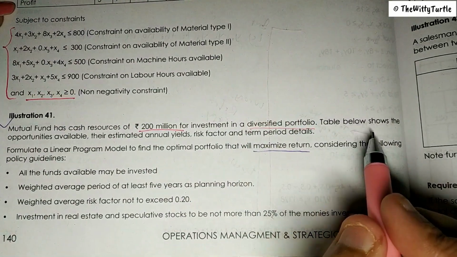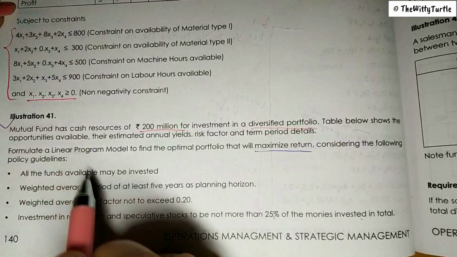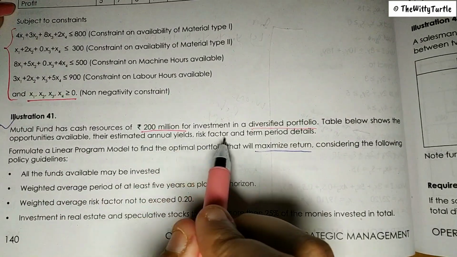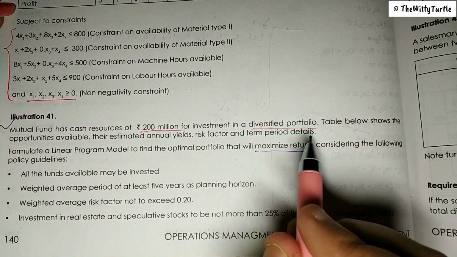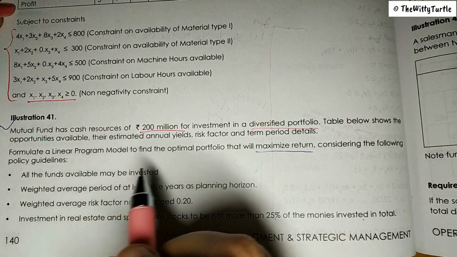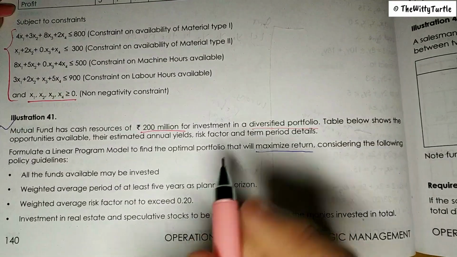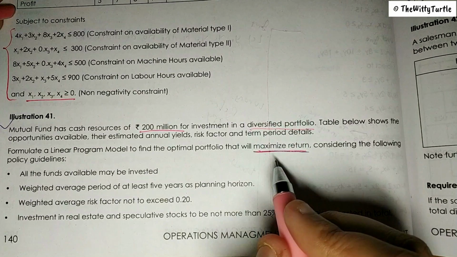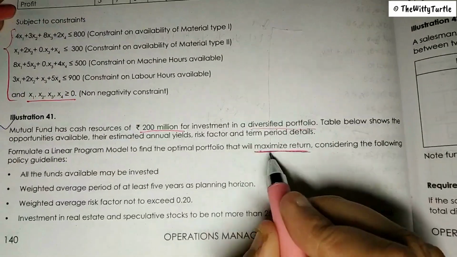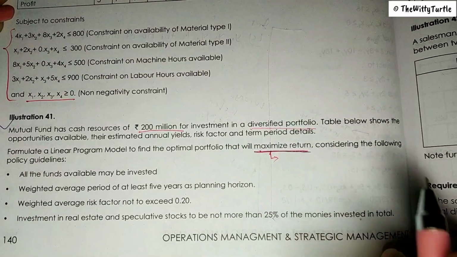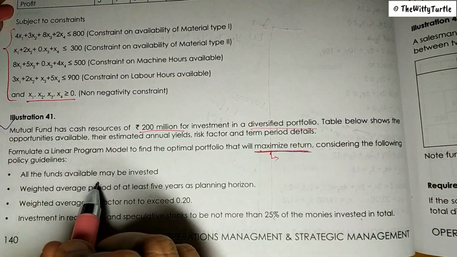The table below shows the opportunities available, their estimated annual yields, risk factor and term period detail. Formulate a linear programming model to find the optimal portfolio that will maximize the return. So here comes your objective function, which is to maximize the returns, right? Considering the following policy guidelines, all the funds available may be invested, right?